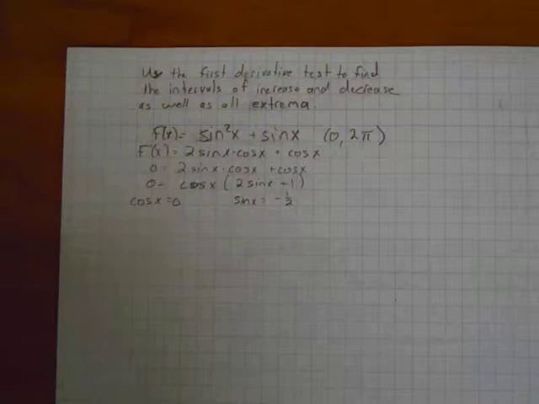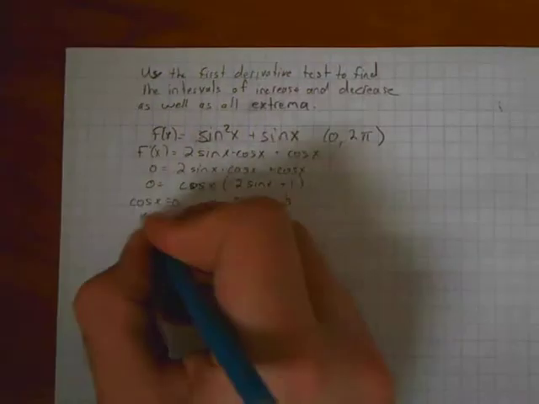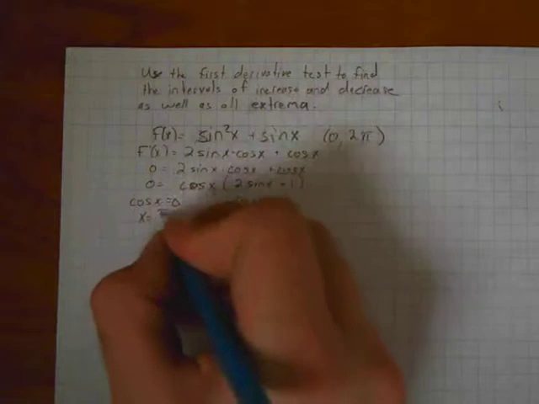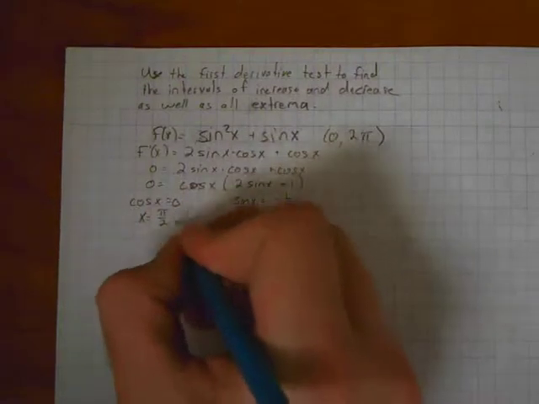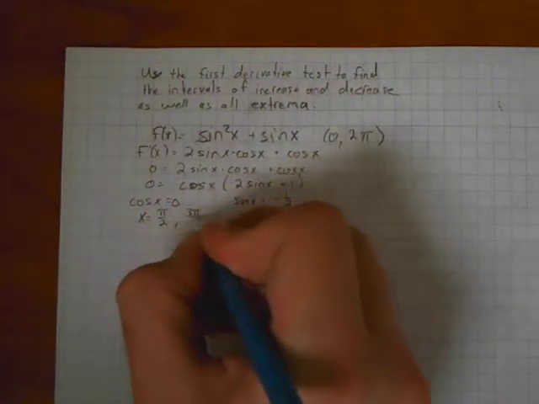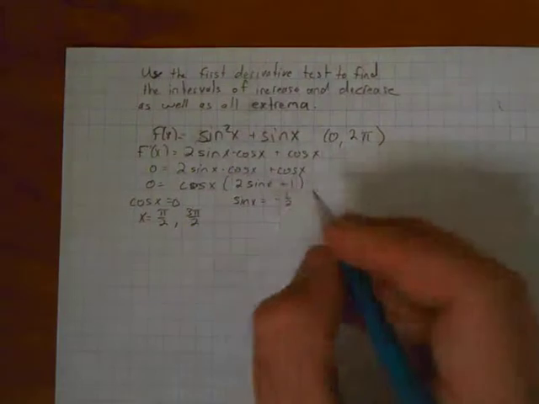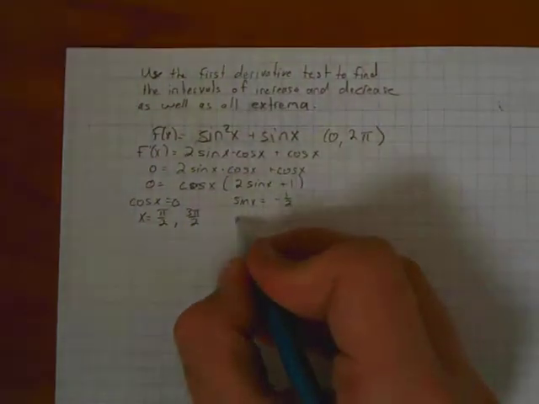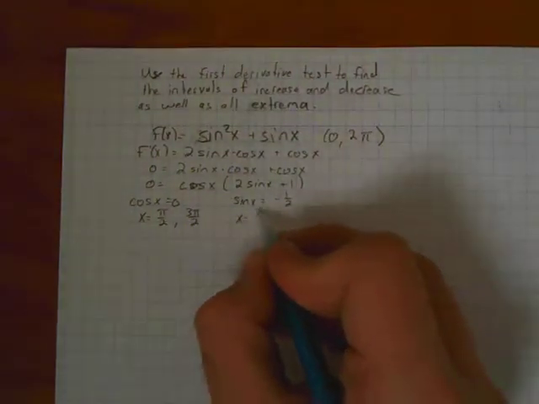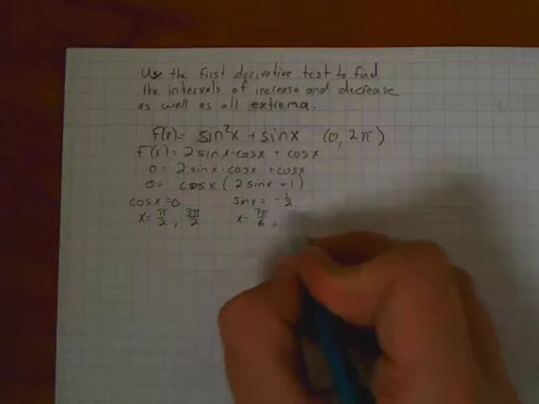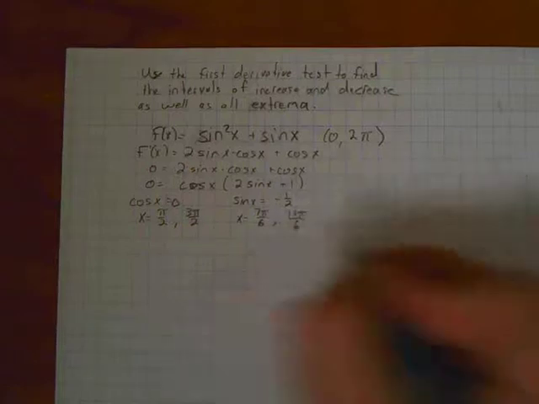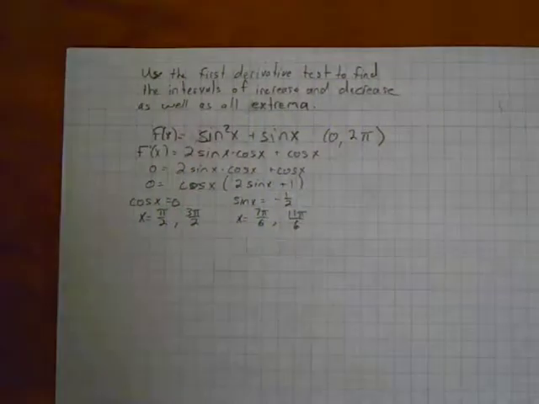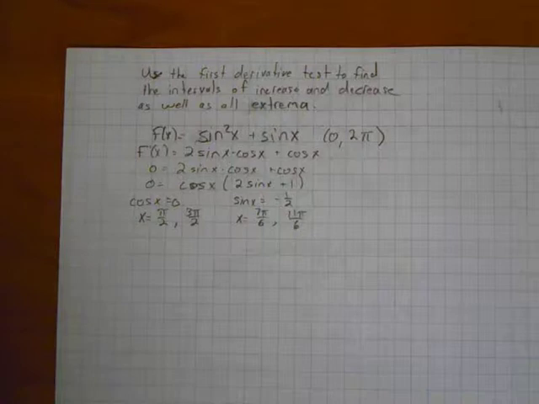Notice it's an open interval there. So cosine is going to be 0 at x equals pi over 2 and 3 pi over 2. Sine of x is going to be negative 1/2 at x equals 7 pi over 6 and 11 pi over 6. So unfortunately, we've got quite a few critical values here.